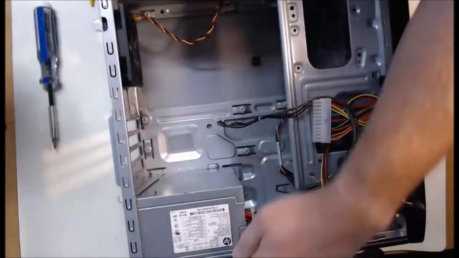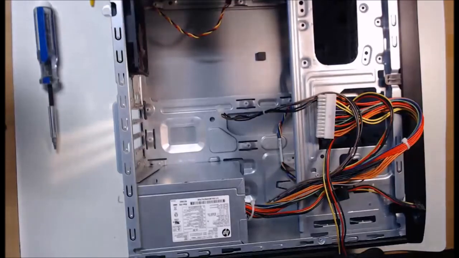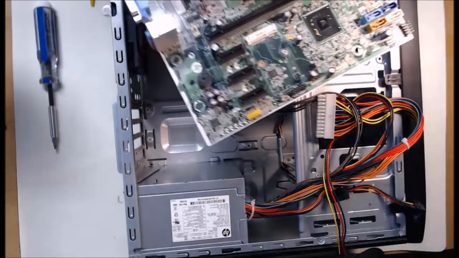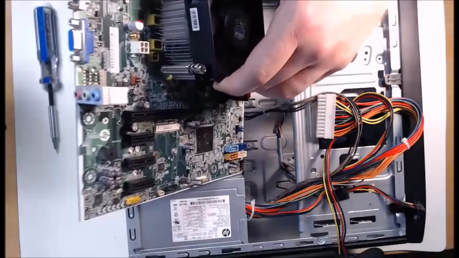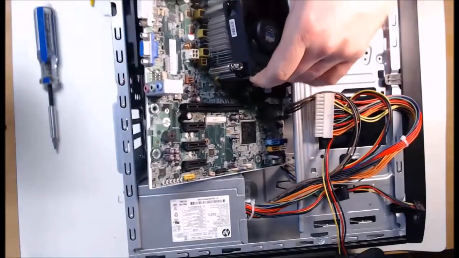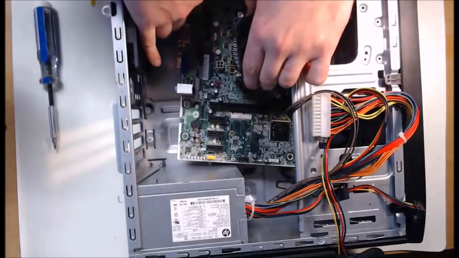The key of installing the motherboard is to put it into the case at the correct angle. As we place it in, we need to align the I/O ports of the motherboard with the slots of the I/O plate. If I pick up the case, we should be able to see it resting nicely.